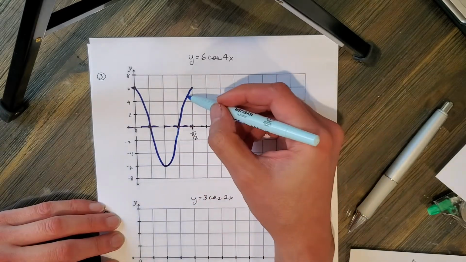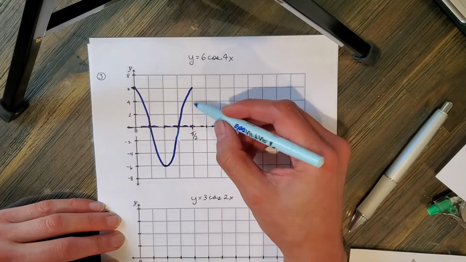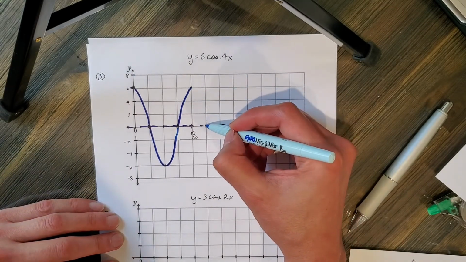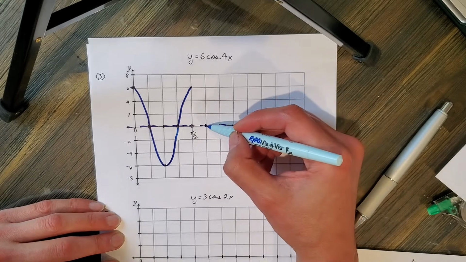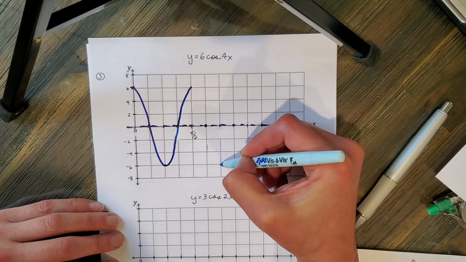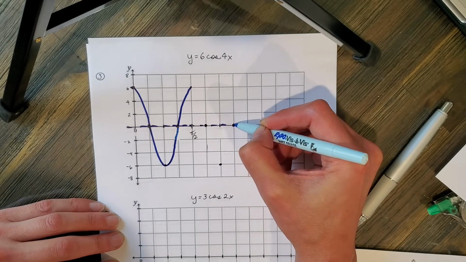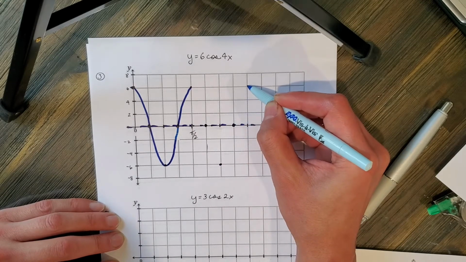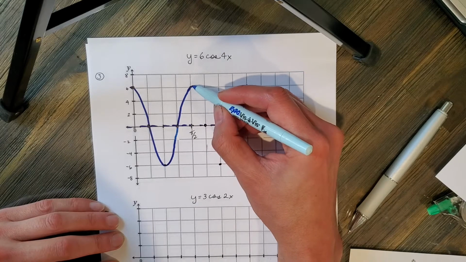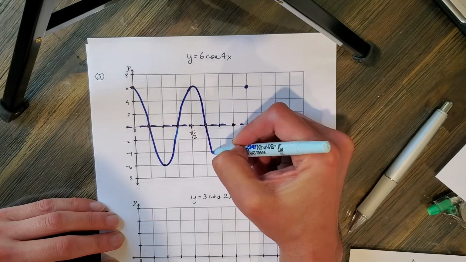Okay. And if I wanted to continue it, I could continue it, right? I would just go again to the midline. And on the next point, I would go down to -6. And then on the next line, I would go back to the midline. And then on the next line, I would go up to +6. Because remember, my amplitude is 6.